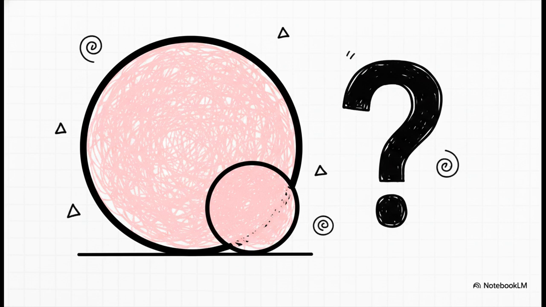But consider this before we completely wrap up. How would all these beautiful algebraic formulas we learned today change if the circles touched internally instead of externally? Think about that geometric shift, visualize it in your head, and stay curious.